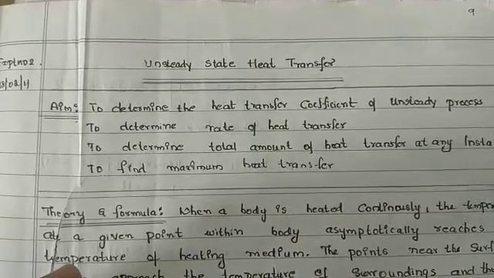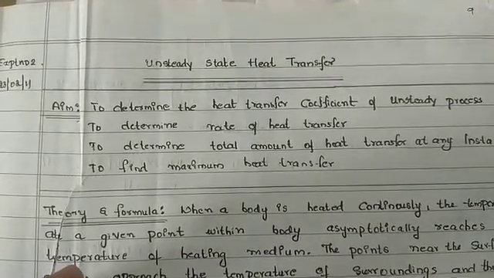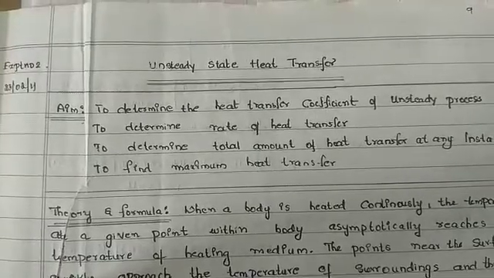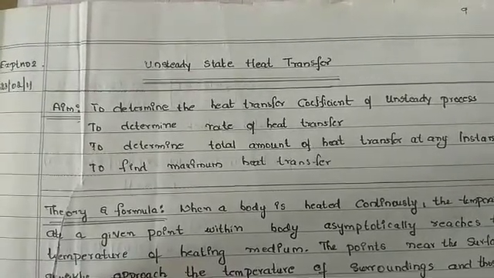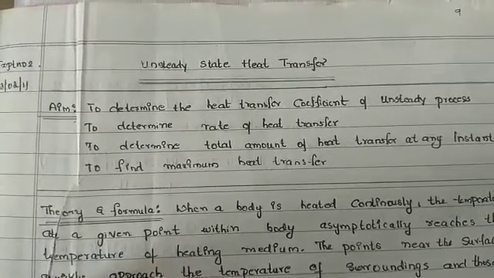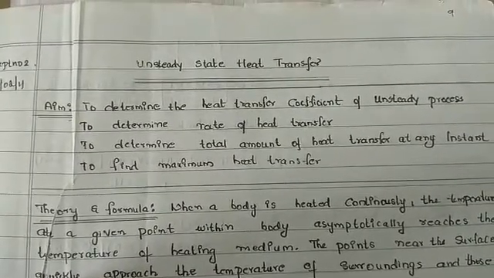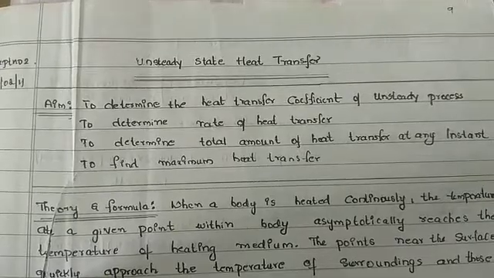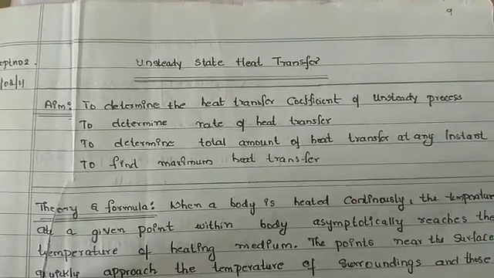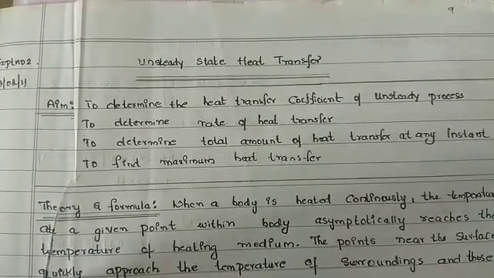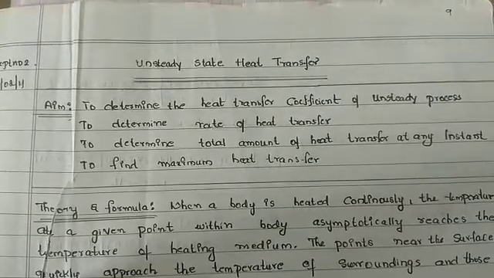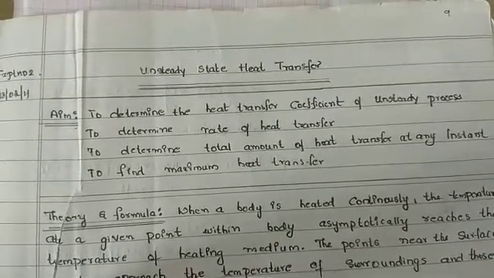Unsteady heat transfer. The aim of the experiment is to determine the heat transfer coefficient of an unsteady or transient process. Next is to determine the rate of heat transfer, to determine the total amount of heat transfer at any instant, known as instantaneous heat transfer, and to find the maximum heat transfer.